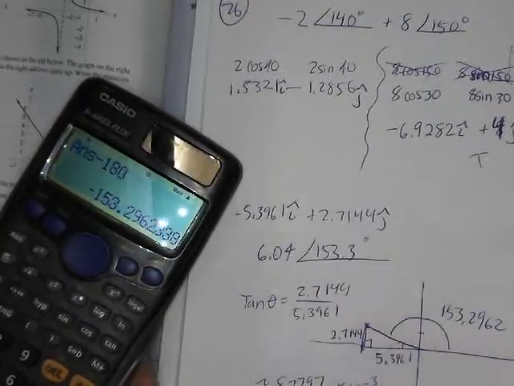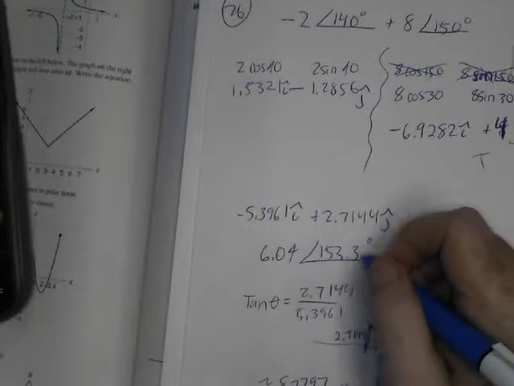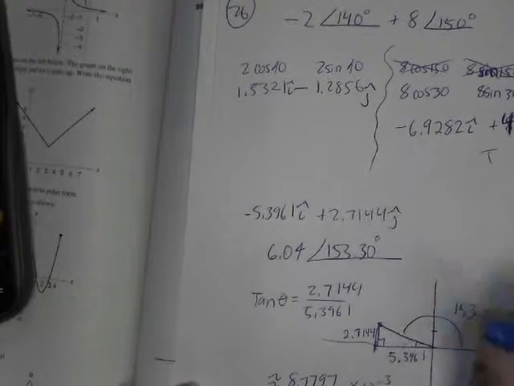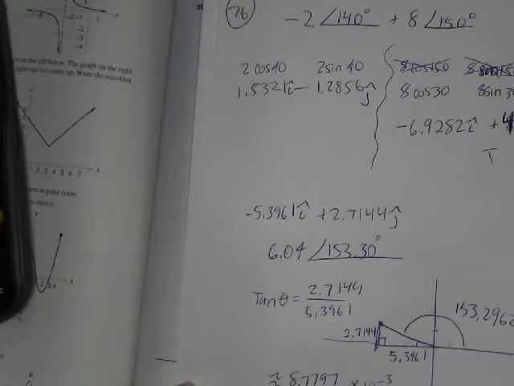And then I'm going to check in my book and see what it says. That was number 26. This is 41, number 26. They got 153.30, so put a 0 on the end of it and it'll match the book. Okay, and I think I just saved myself from having to do this 2 more times. So here's the answer right here.